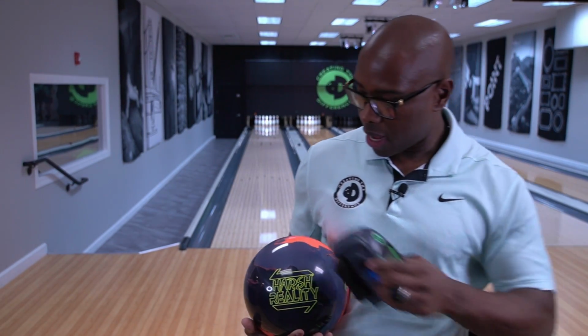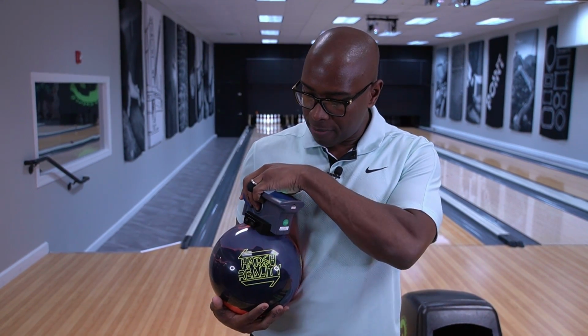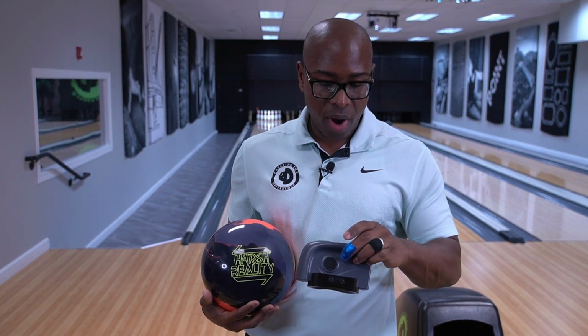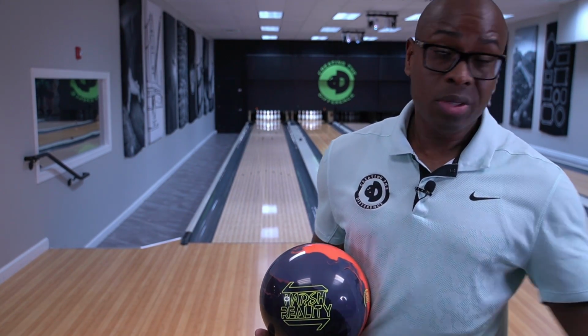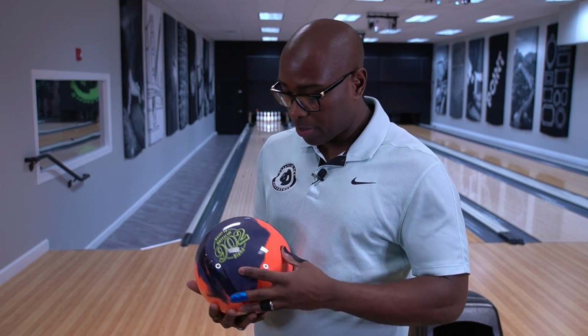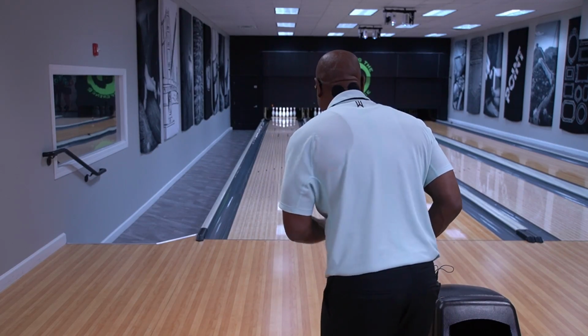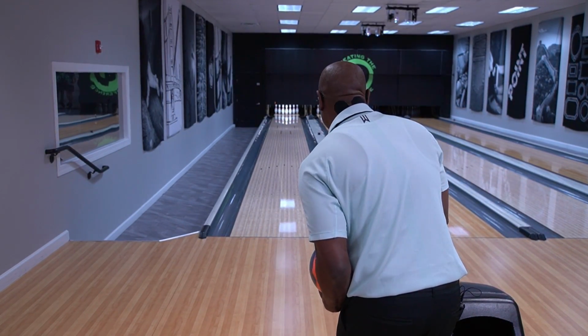I'm gonna do a quick scan to see what the surface is now. It's scanning right at 5,500 grit. So now we're gonna see how it rolls with a little bit of polish on it. We'll start off kind of where we were initially, just to give us a baseline.